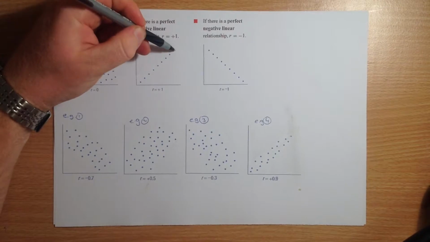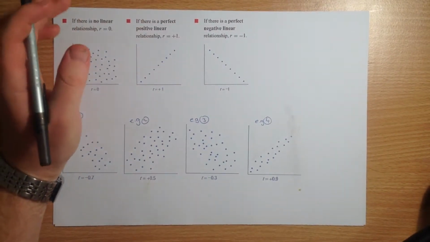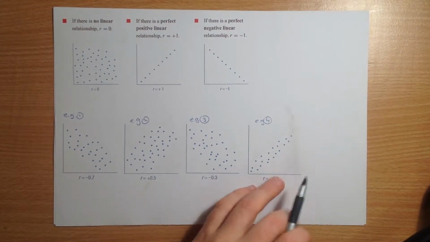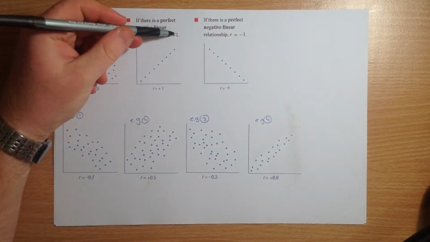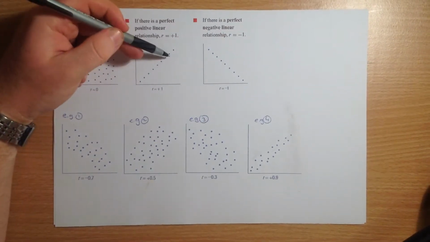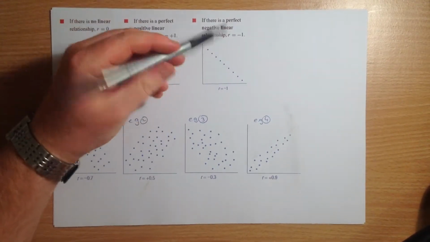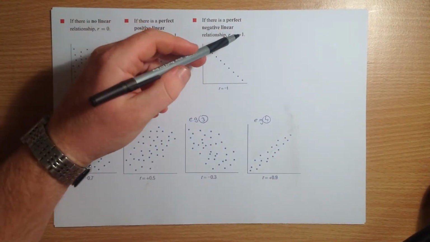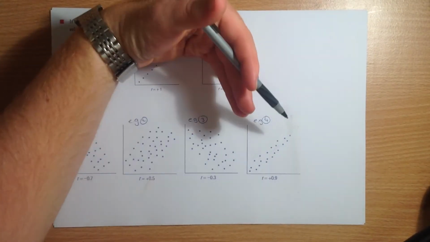Here is the complete opposite. These form a perfect line, absolutely perfect. You'll see that hardly ever in this subject. These form a perfect line together. The R value is perfectly, like 100%, exactly 1, and it's going positive, so it's a positive 1. Here, it's perfect again, a perfect straight line, but in the negative direction, so it's negative 1. You can't get any better correlation than positive 1 or negative 1.